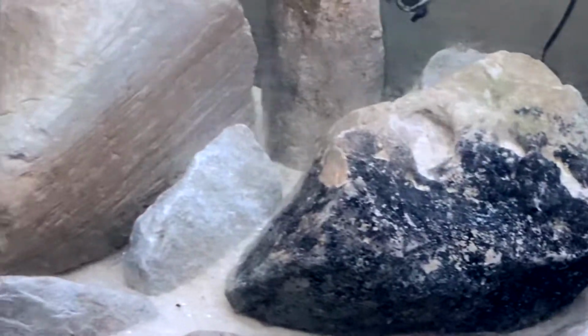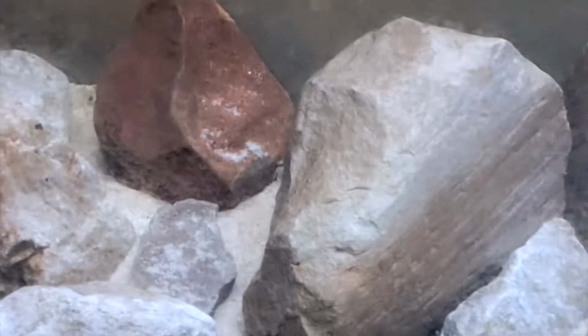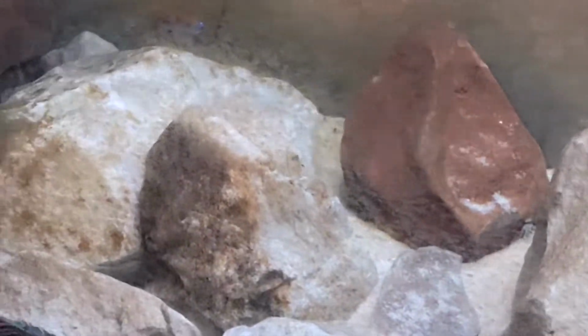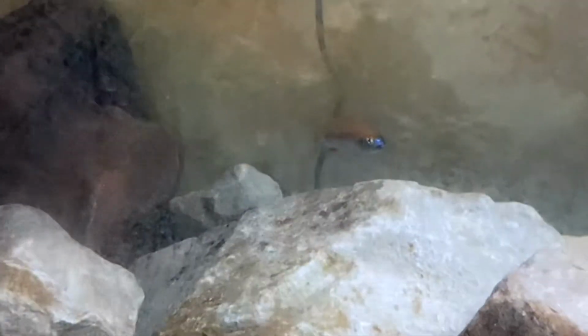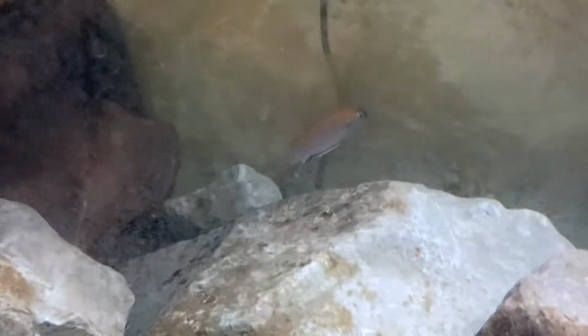Okay, and what's happening in this aquarium is that the males who are becoming dominant in the hierarchy, like you see right here, he's picking out the best caves and cracks and crevices in these rocks, and he's claiming them as his home, right? So for hierarchical purposes, and this is how you breed Malawis and get them to thrive, this is their natural behavior.